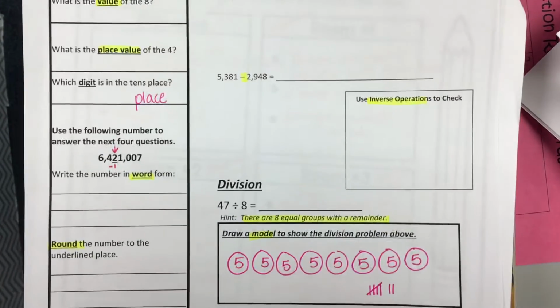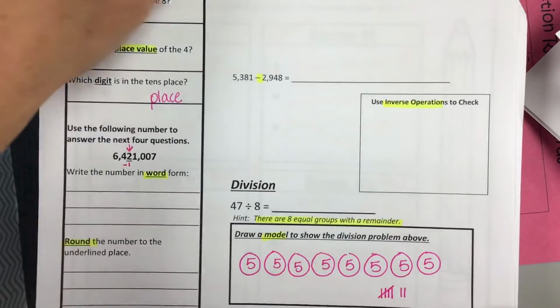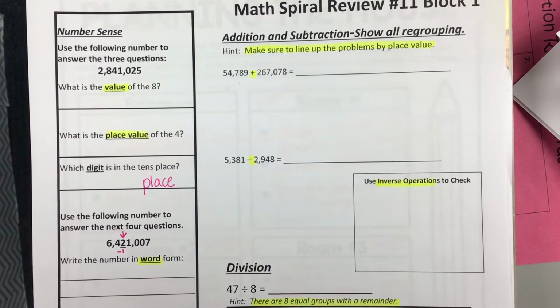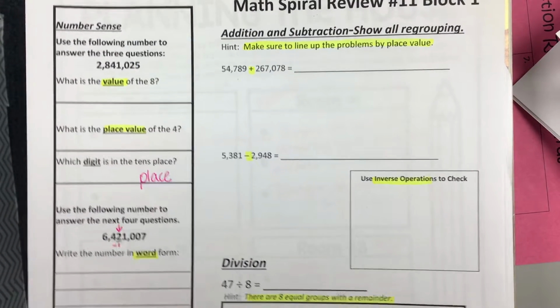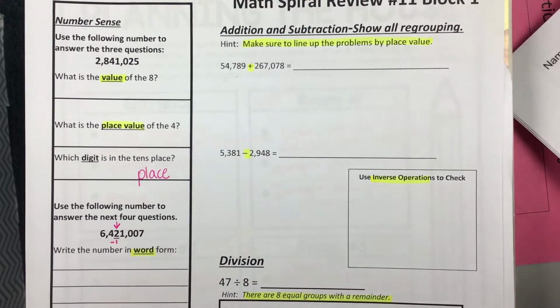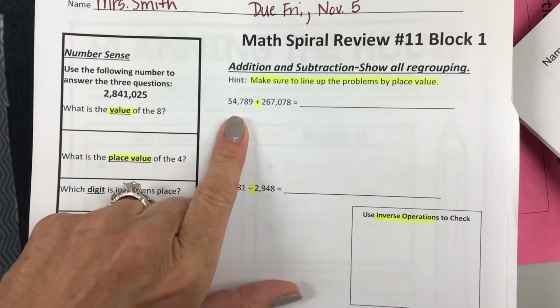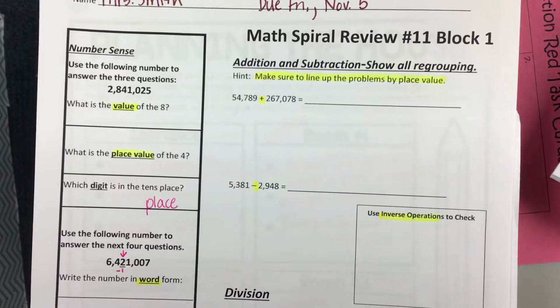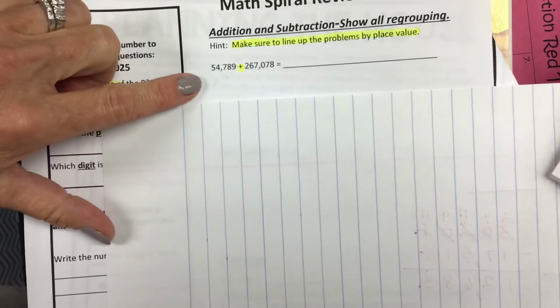Okay, I'm going to give one more freebie. I think this time I'll call on Nolan. Nolan, which one would you like a freebie for? Well, could you help me set up the addition problem using the lined paper? Sure, Nolan, I can help you do that. I'm super proud that you want to use the lined paper.